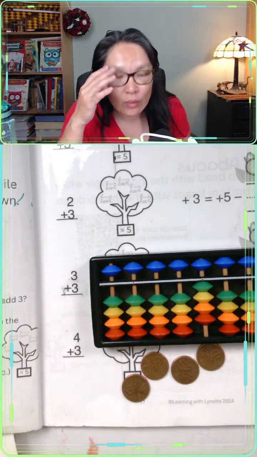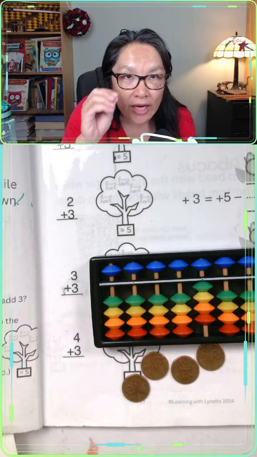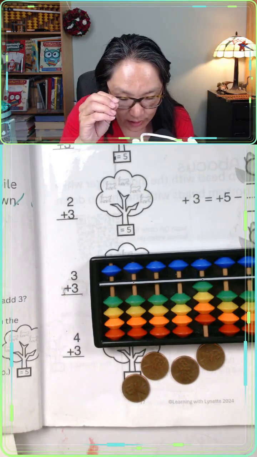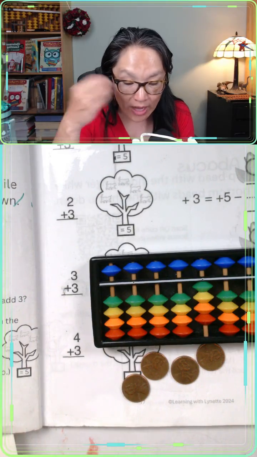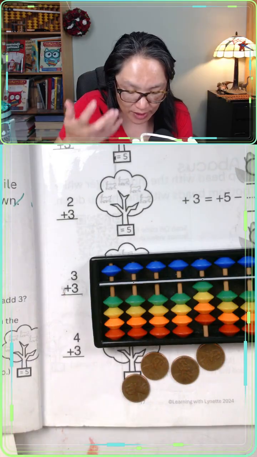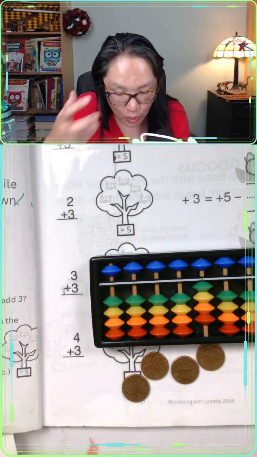Now, if you notice the way I talk, right? I talk about why do we do it? How are we doing it? It's not about memorizing. It's about understanding why we do it. When we understand why we do it, then it becomes a little bit easier to know what to do.